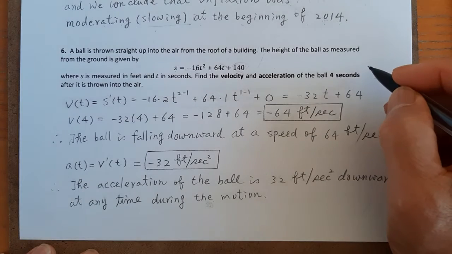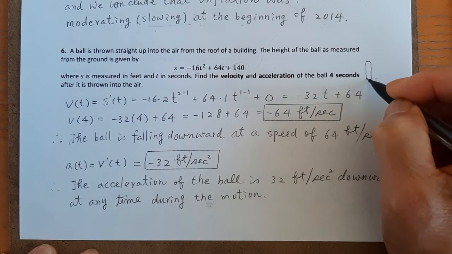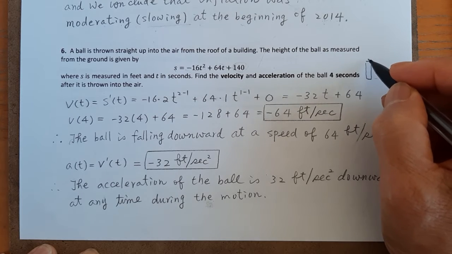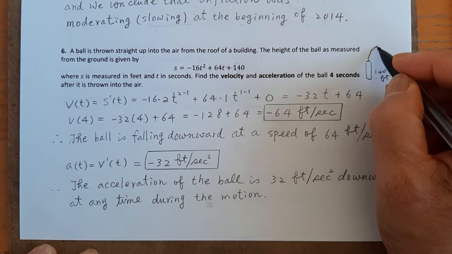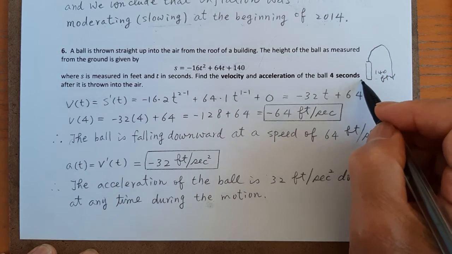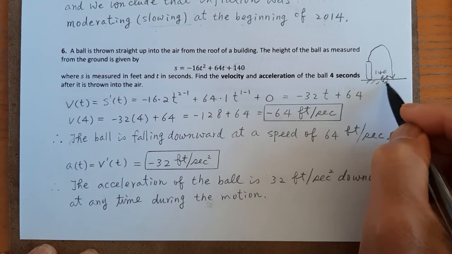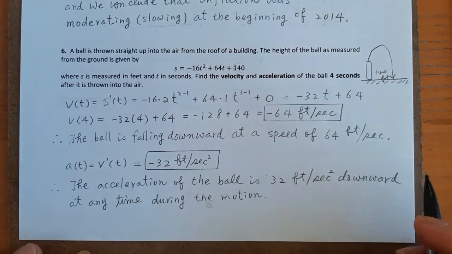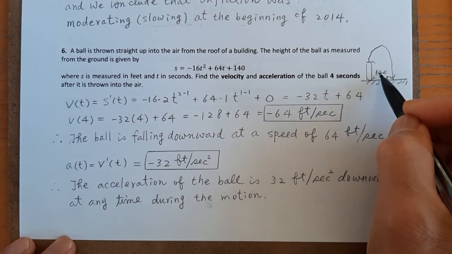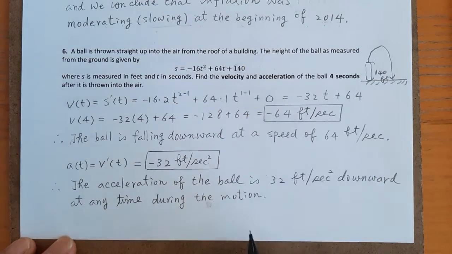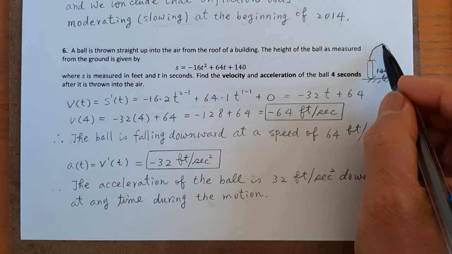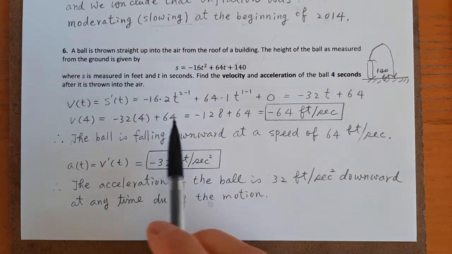So this is the building, and this building is 140 feet above the ground, and the person here throws the ball, and it goes up and finally goes down and touches the ground. So the height is 140 feet when t equals 0, and the ball is thrown out, goes to a certain height, then falls down.